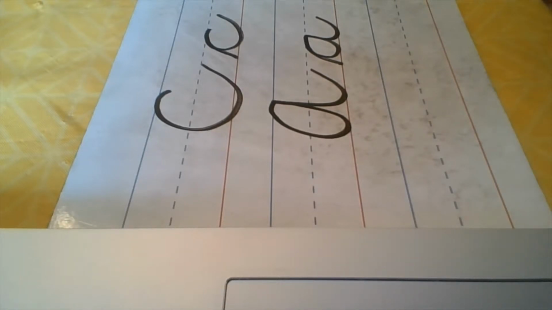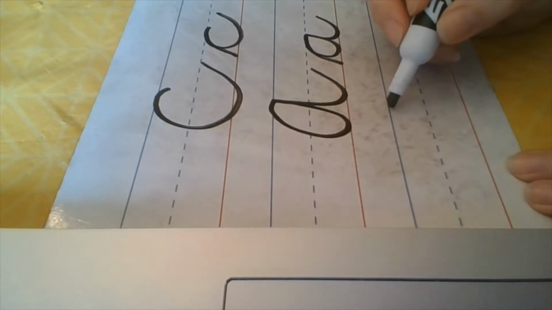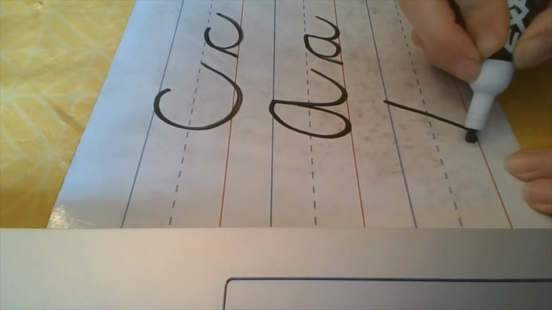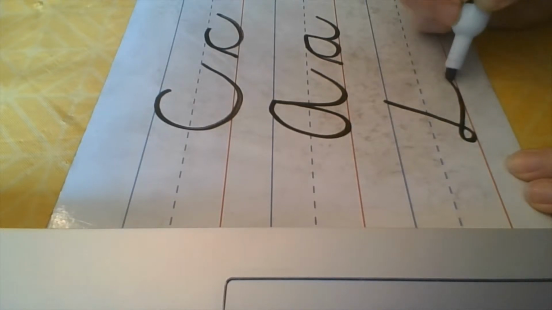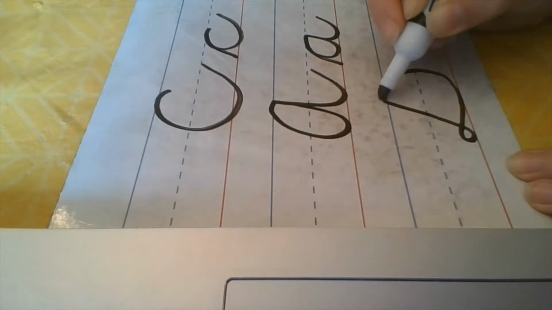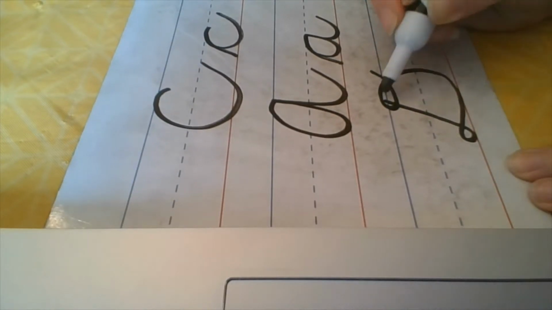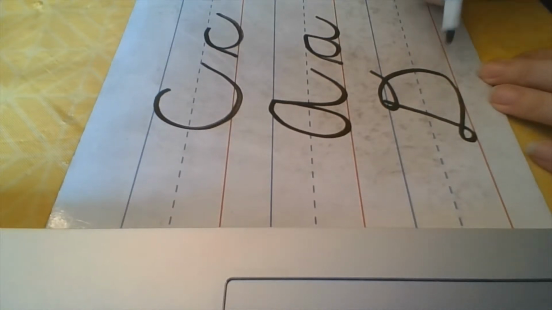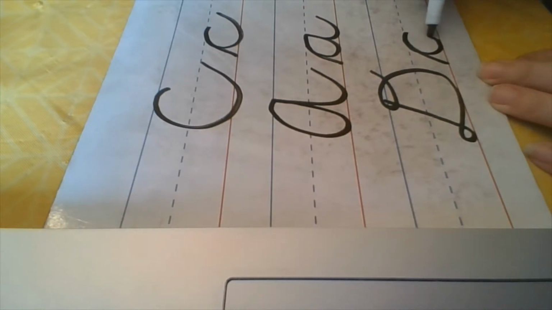All right, our next letter is D. And with D, we're going to start at this solid blue line, and we're going to come down at an angle. And once we hit the red line, we're going to loop and then come back to the red line and arc up and do a little loop to make our capital. Our lowercase d is similar to the A and the C. We're going to start right here on the red line. We're going to arc up, come down, and proceed to make our regular d with this exaggerated tail.